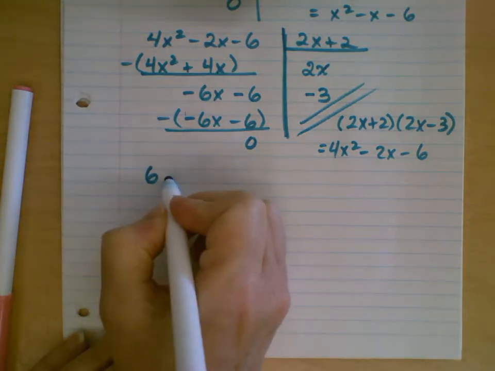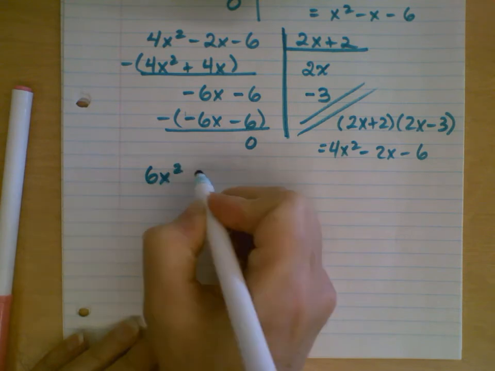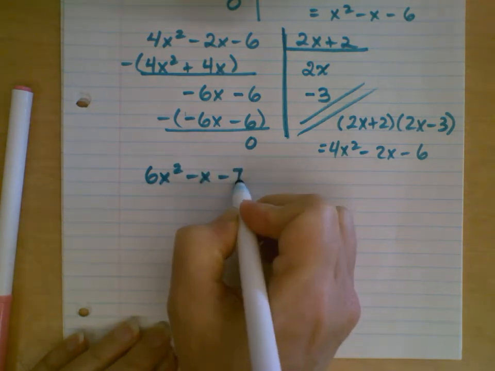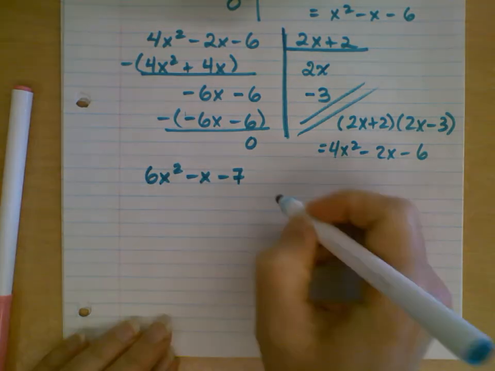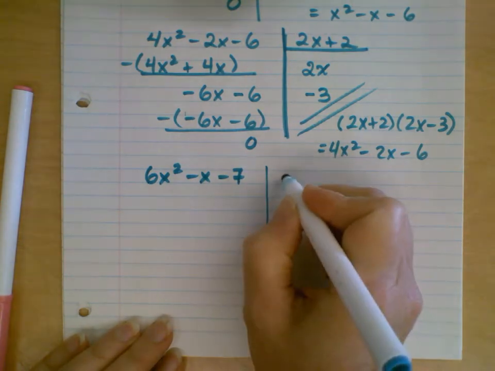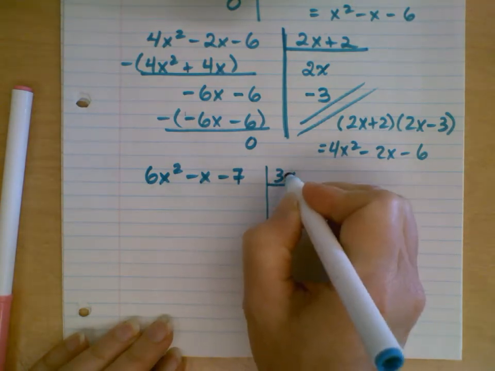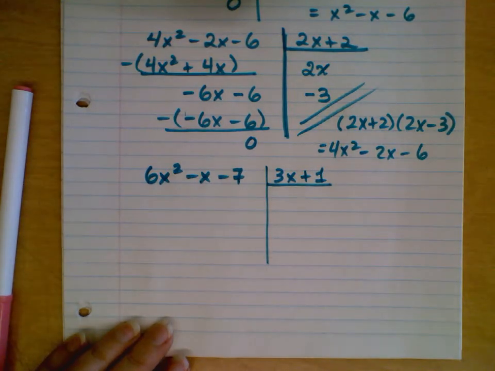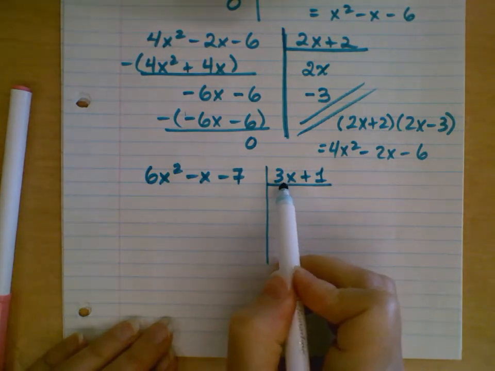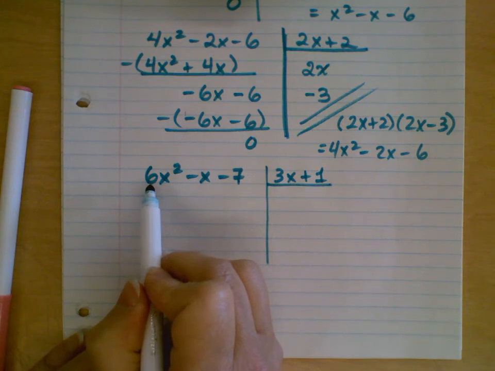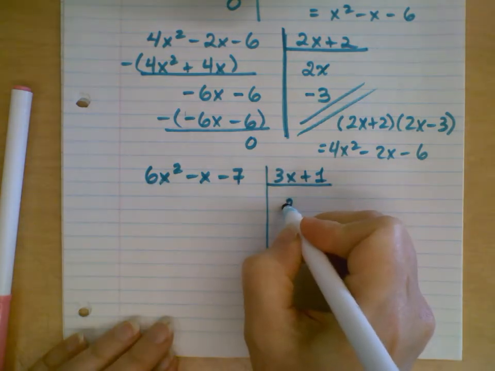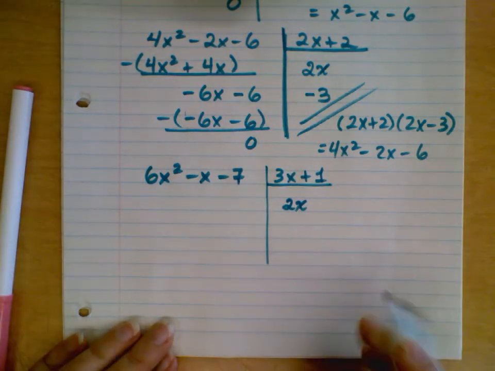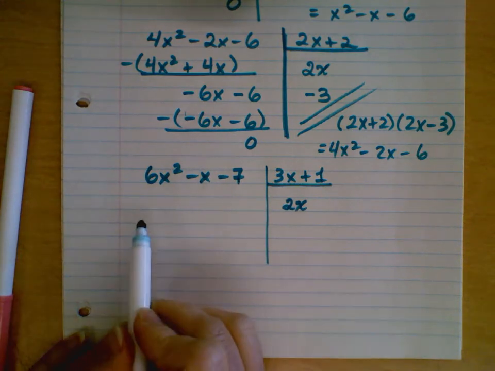Leading coefficient 6x squared minus x minus 7. And we're going to divide this one by 3x plus 1. So how many times does that 3x go into that first term? It will go into 2x times.